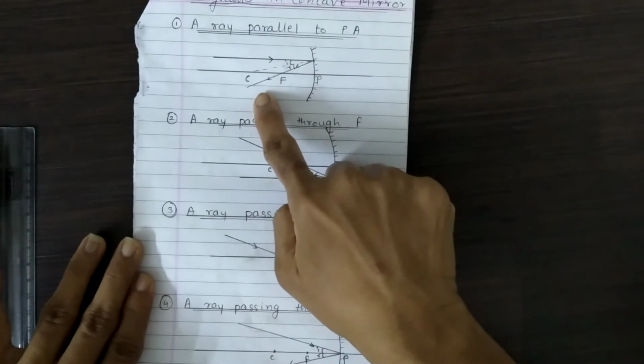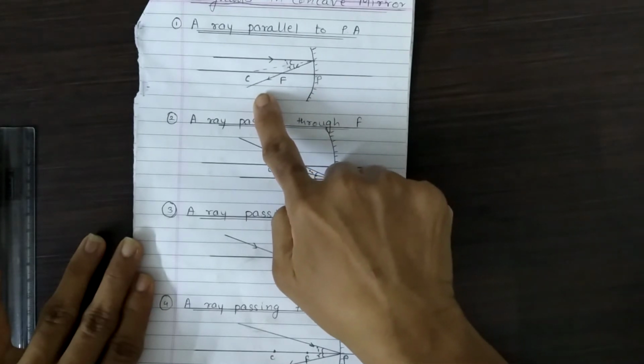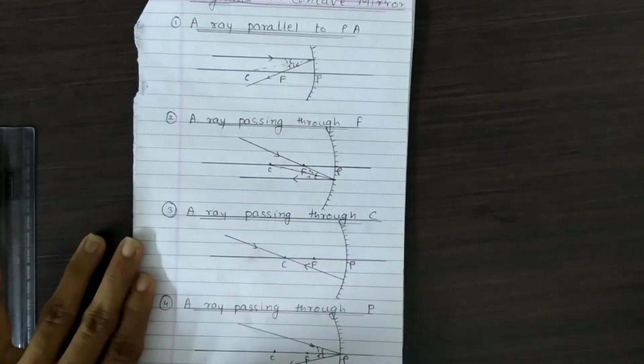See, this is a case of reflection, so it will follow the law of reflection. Law of reflection suggests that angle of incidence will be equal to angle of reflection. Now, angle of incidence is the angle between incident ray and the normal. Angle of reflection is the angle between reflected ray and the normal.